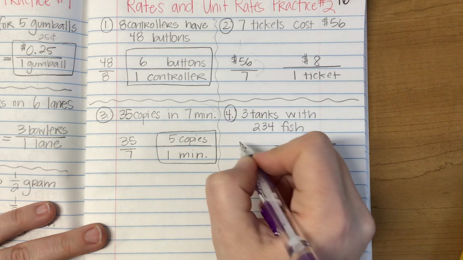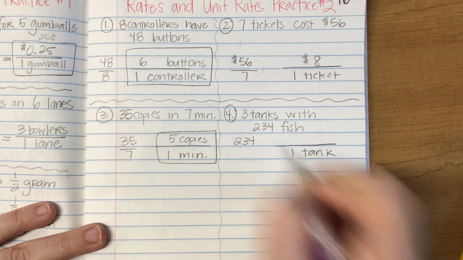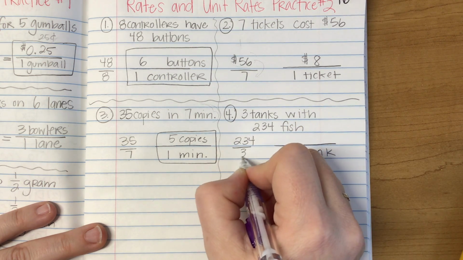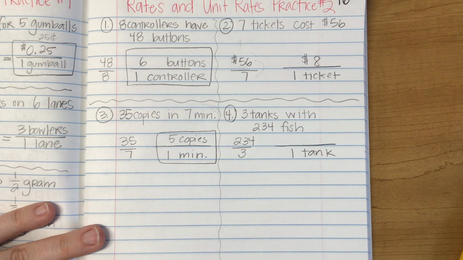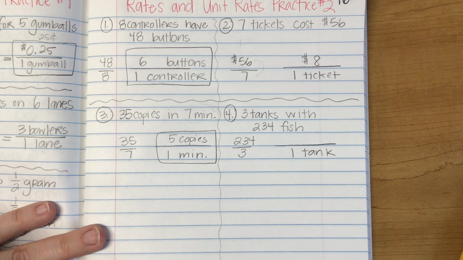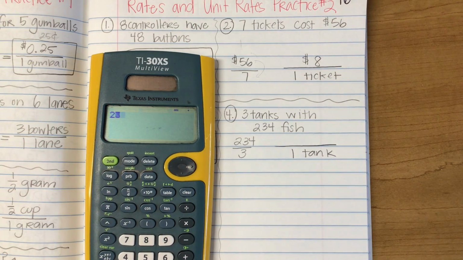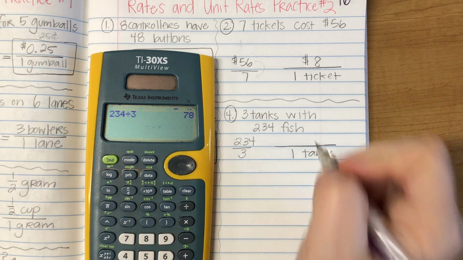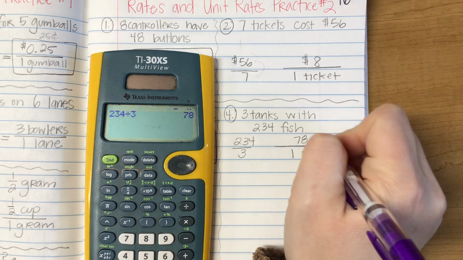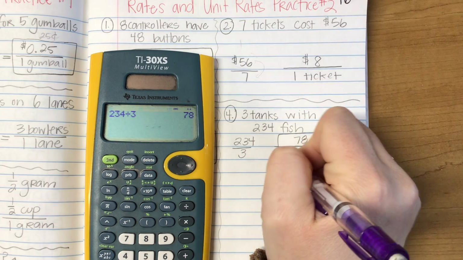My fraction is fish per tank. I'm seeing people pressing the buttons. Good work. Type it in that calculator. 234 fish are in 3 tanks. How many fish are in 1 tank? 78 fish per tank. That's the unit rate.